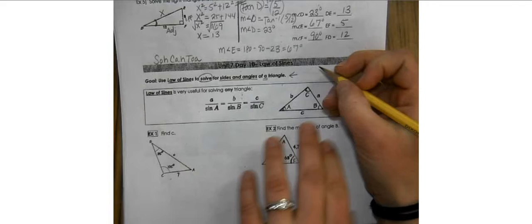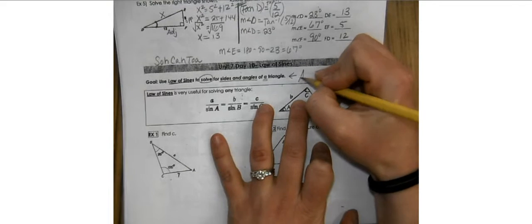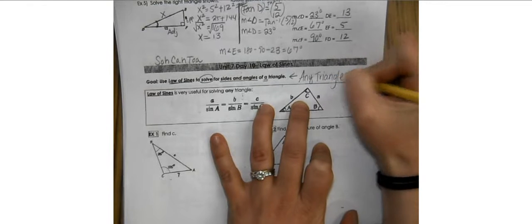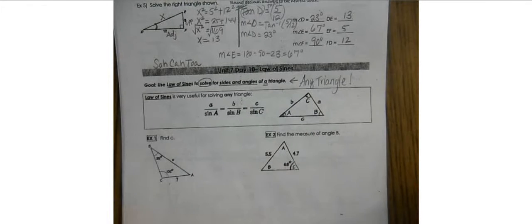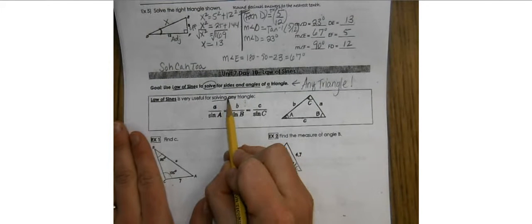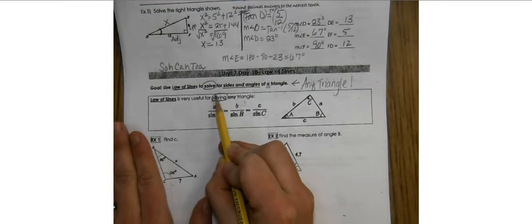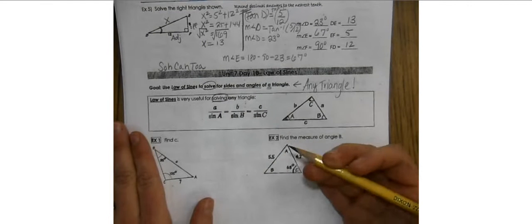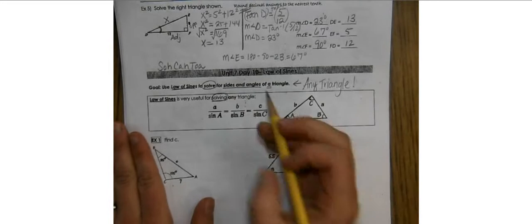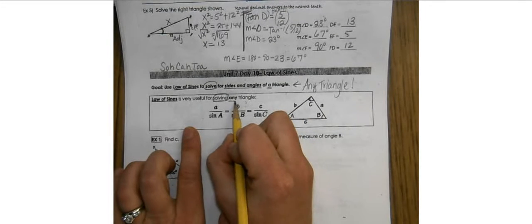So this works for any triangle. Please know that this works for any triangle, because not all triangles are right triangles. So the law of sines is very useful for solving. Now remember that to solve a triangle is to identify all of the missing sides and missing angles of that triangle. So it's very useful for solving any triangle.